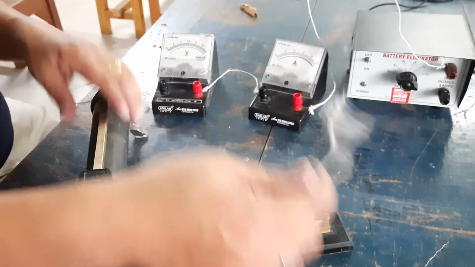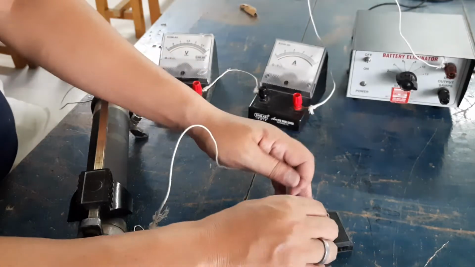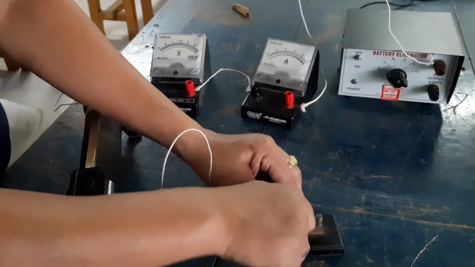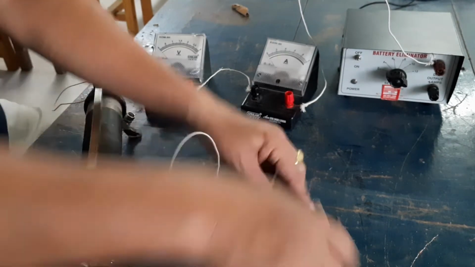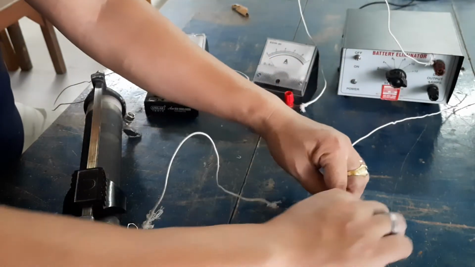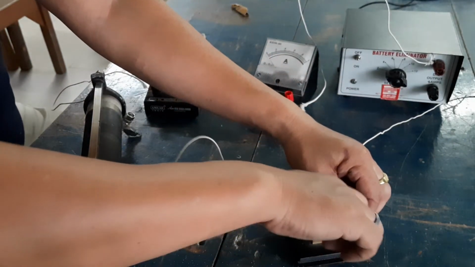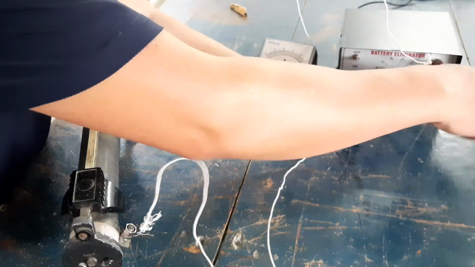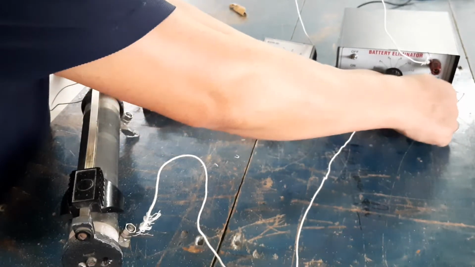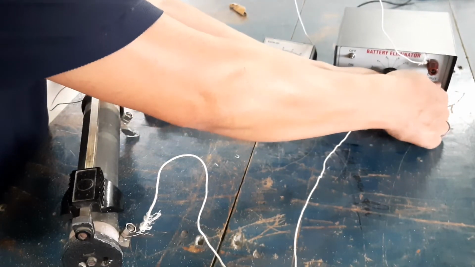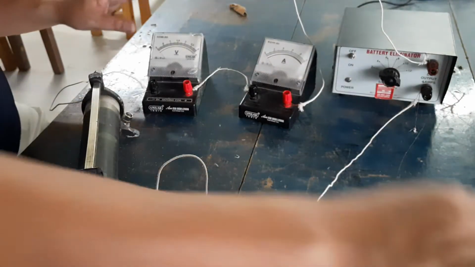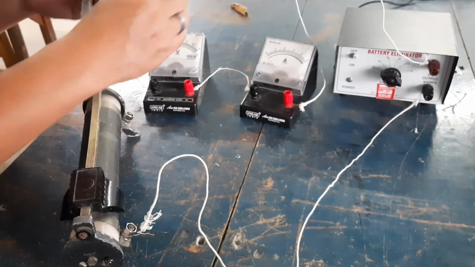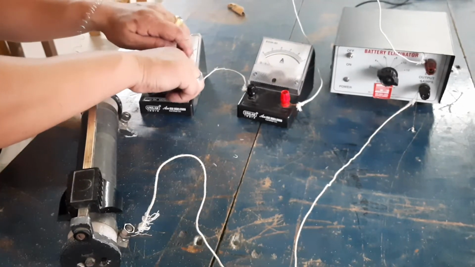After this, one end of the rheostat will go to the key, and the other end of the key will be connected to the negative of the battery illuminator. So this is the circuit. Now we have to calculate the resistance of this, so that is why we have to connect it to the voltmeter.